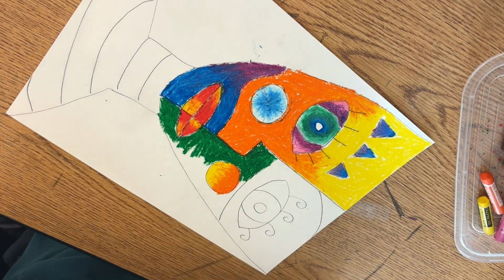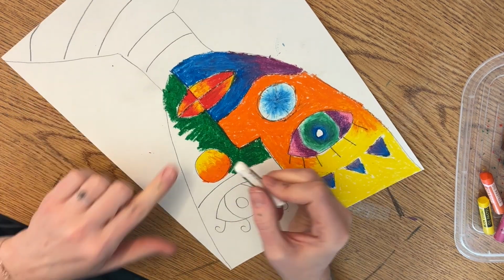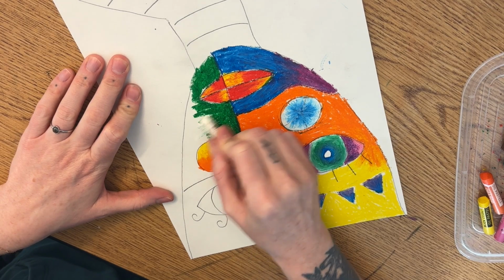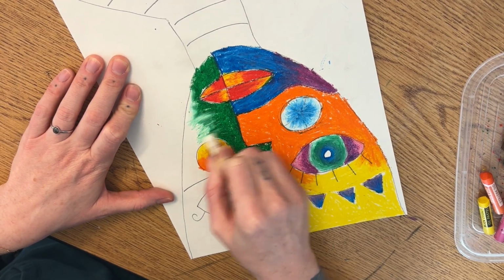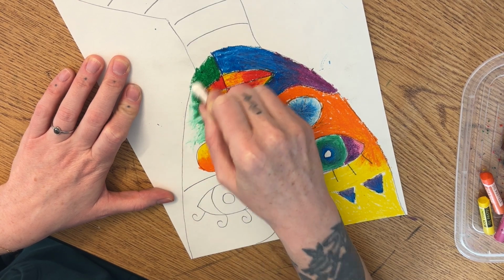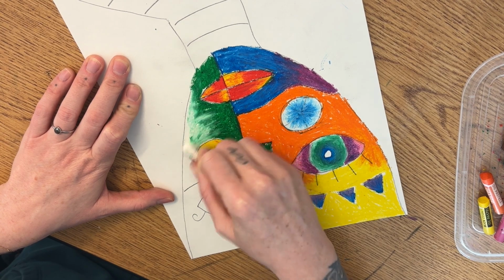So in this section, I'm going to show you guys a larger area where I just use one color and then I use white to be my second color. So here I did green, and then I'm just going to use my white to blend into the green and kind of pull a little bit of that green into this empty area.